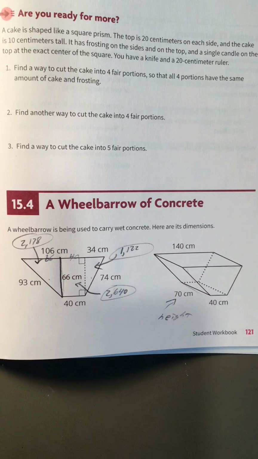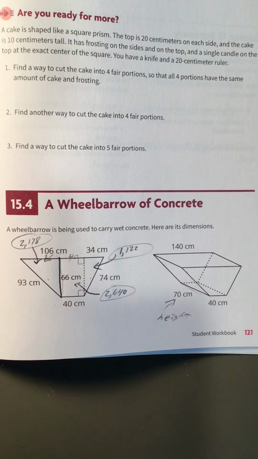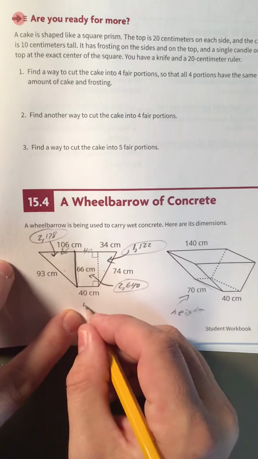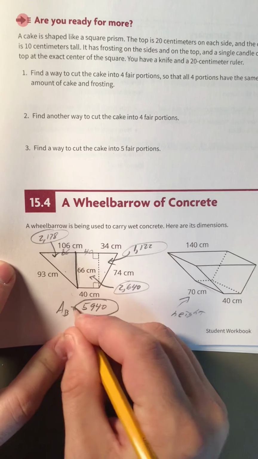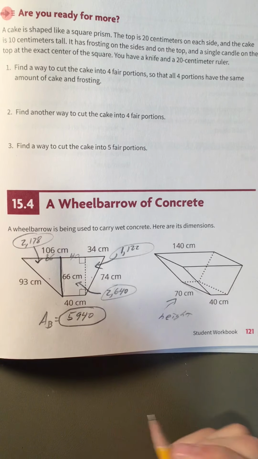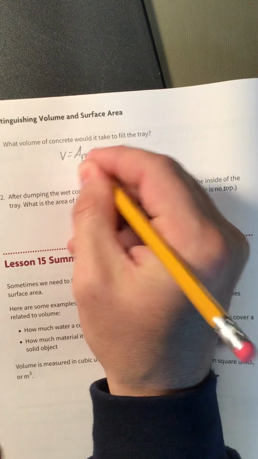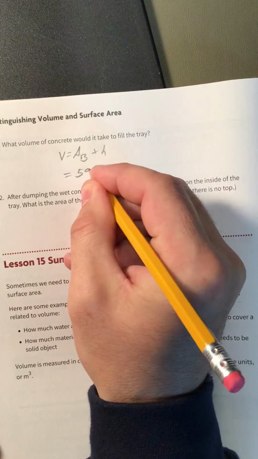So those are all my sides. I can add them up. I get 5,940. Again, that is my area of the base. So next page, I'm going to put that down. Remember, volume equals area of the base times the height. Area of the base was 5,940.